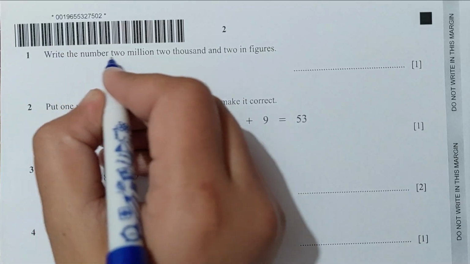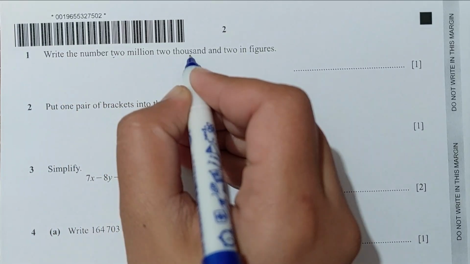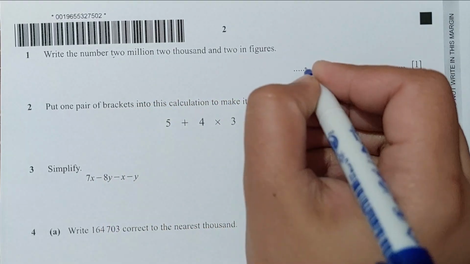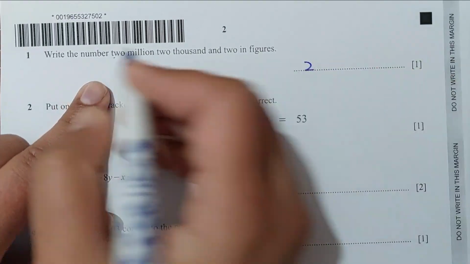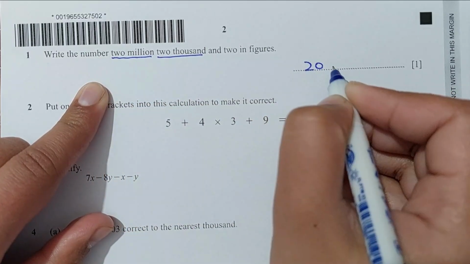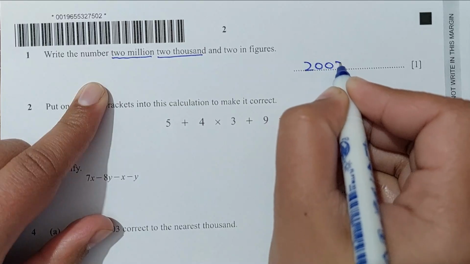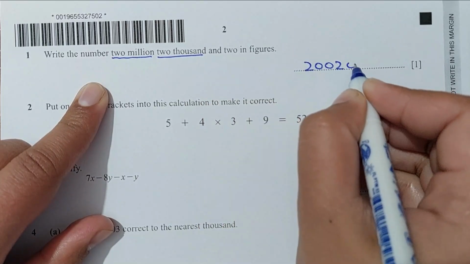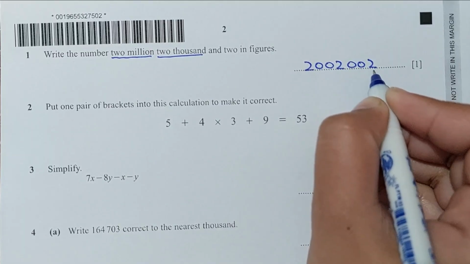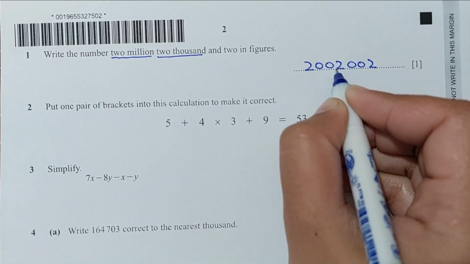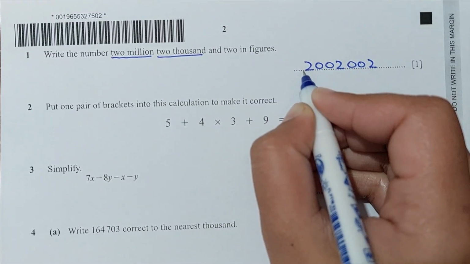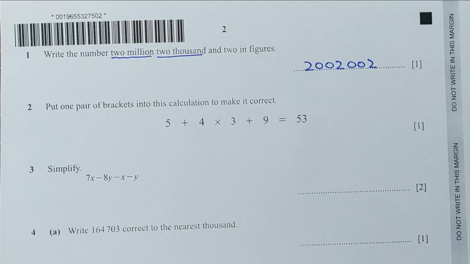Question number 1, write the number 2,202,002 in figures. Okay, so 2,000,000, 2,000, it's 0 and 0 and 2. And 2, 0, 0 and 2. So this digit has a ones place, tens, hundreds, this is thousands, then ten thousands, hundred thousands and millions.